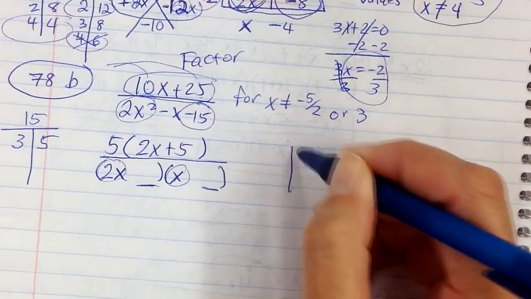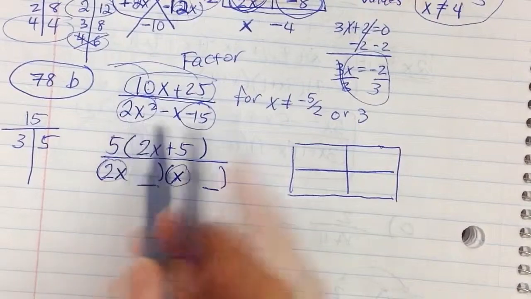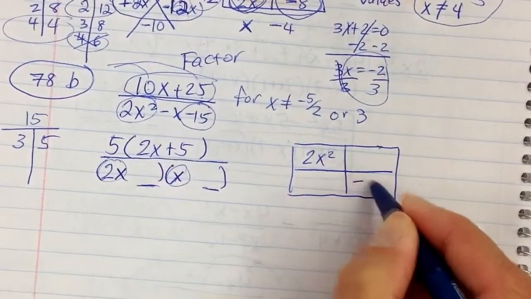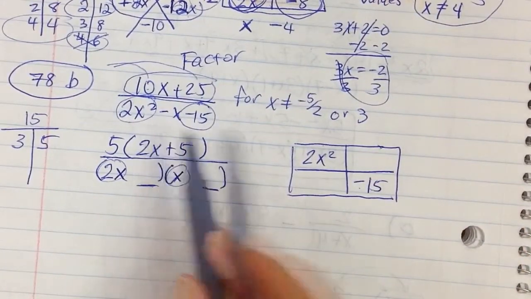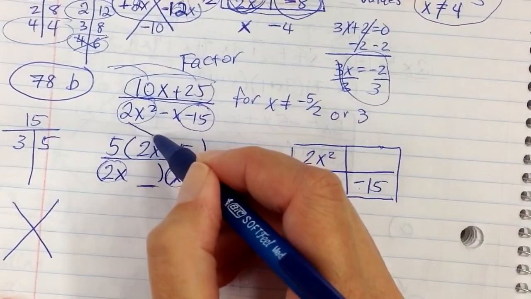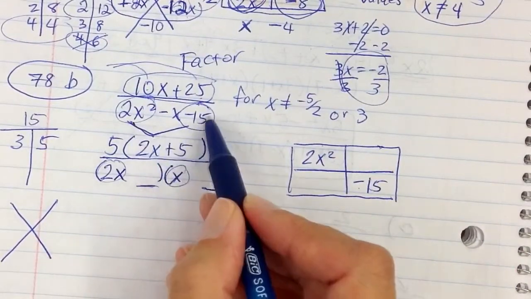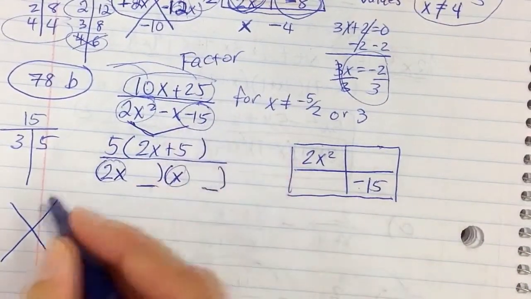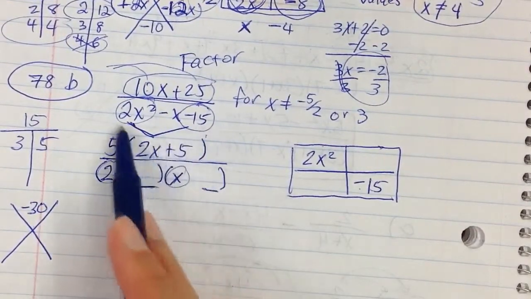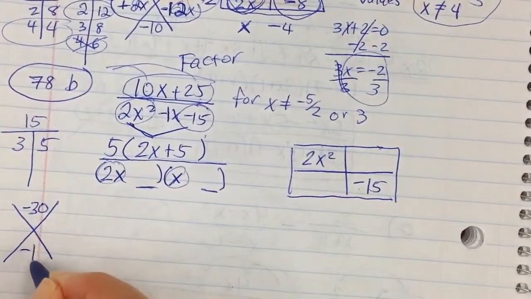So let's use the boxes. Let's go to our generic rectangles. The first term goes first, 2x squared. The last term goes diagonal from it. And then, oh, we didn't do the diamonds. I forgot to do the diamonds, so let's look at the diamonds. For the diamonds, I like to call this the hat method because I'm making like a hat, except this one's upside down. 2 times negative 15 gives me negative 30, so that's what goes on the top. Okay, it's not negative 15, it's 2 times negative 15. And our middle term is negative 1.